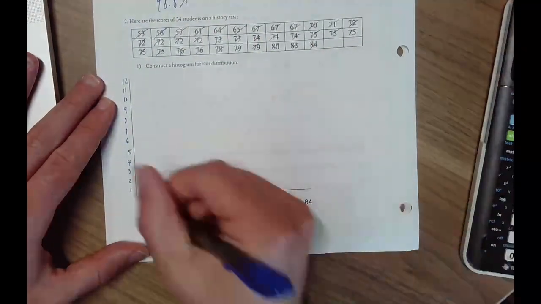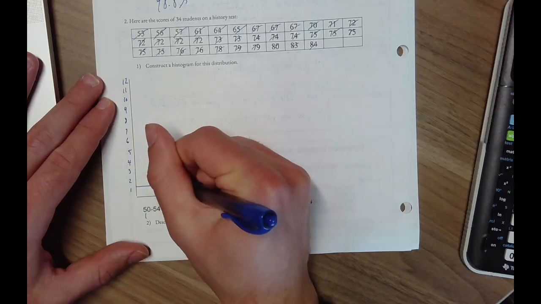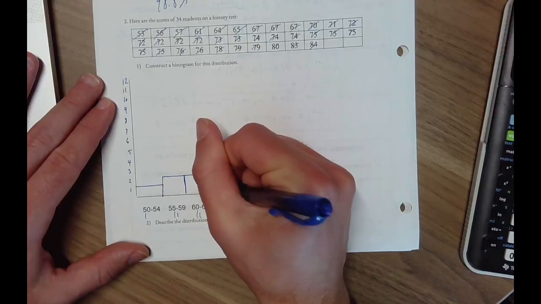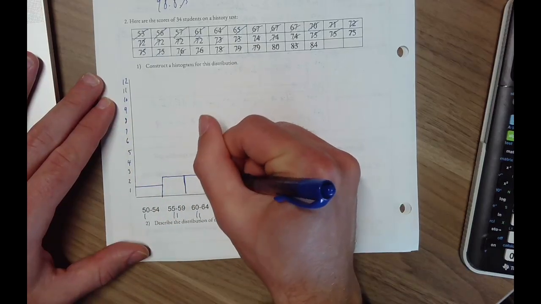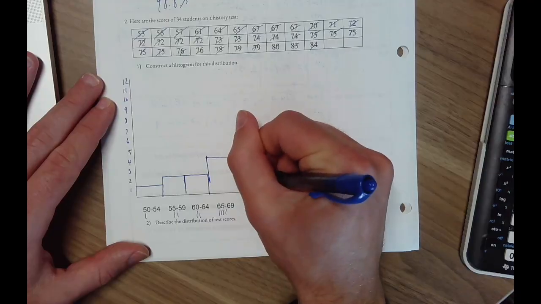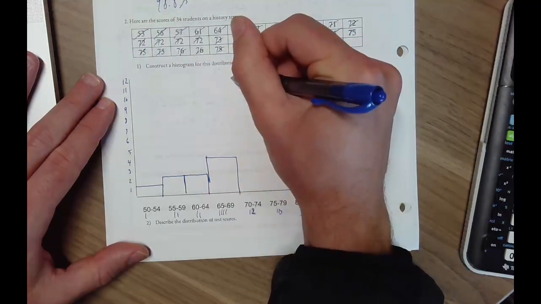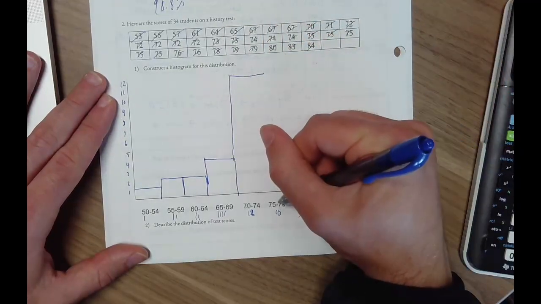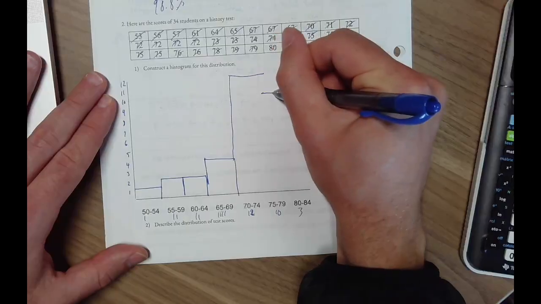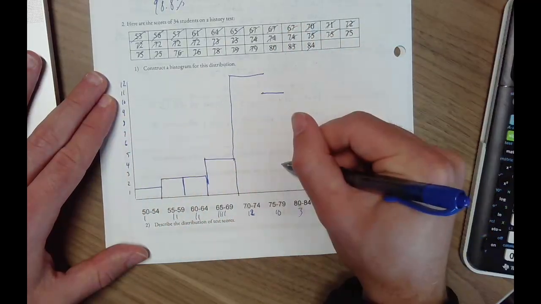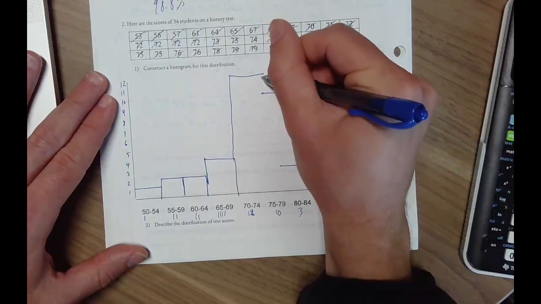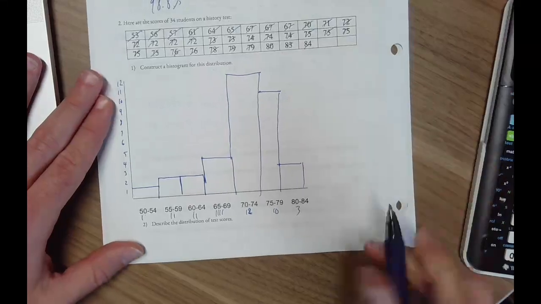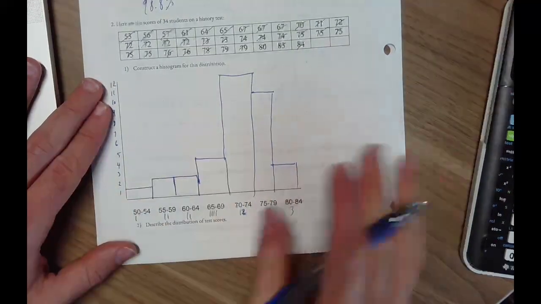Over here I'm going to mark the counts. It's going to be at 1, at 2, also at 2, at 4. This one's going to be at 12, so all the way to the top. This next one's going to be at 10, so I'm going to mark that. And then this one's going to be at 3. Okay, there's my histogram. Not perfect, but that's totally fine.